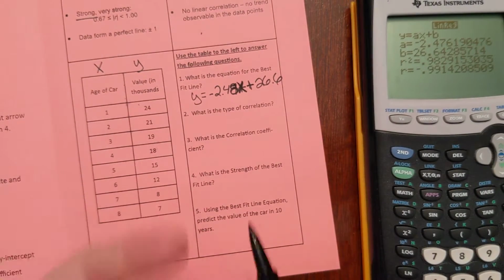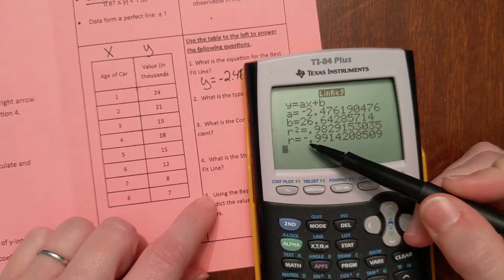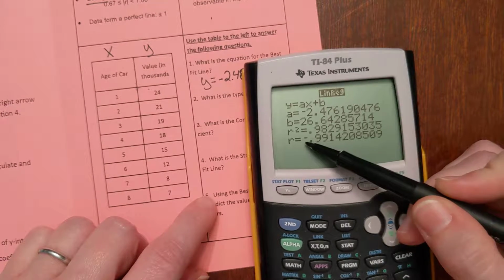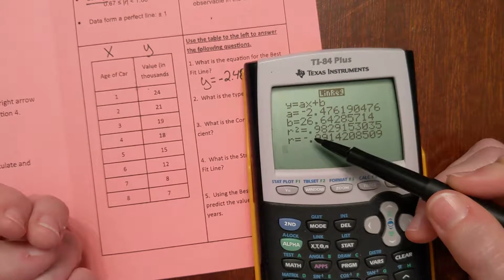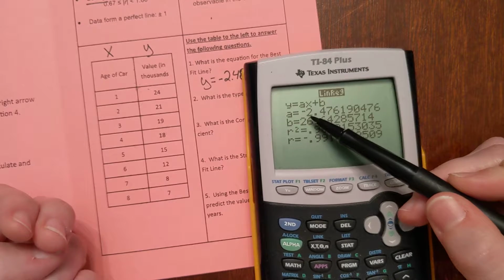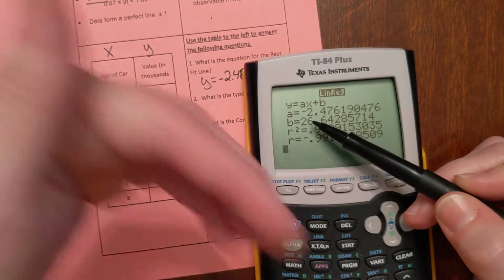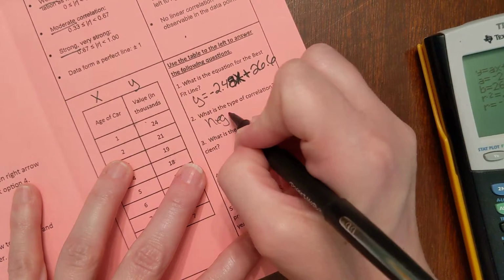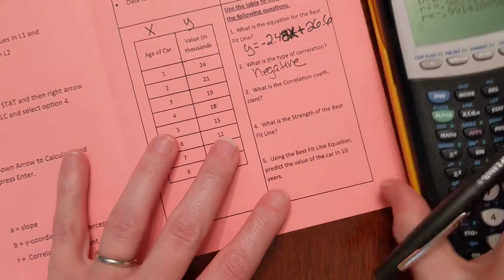What is the type of correlation? Is it positive? Is it negative? Well, what do you think this symbol right here means? Yeah, that means a negative. If the R is positive, it's positive correlation. If R is negative, it's negative correlation. So also look at your slope. Our slope is negative. So we know it's going to be a negative slope, so it's going to be negative correlation.